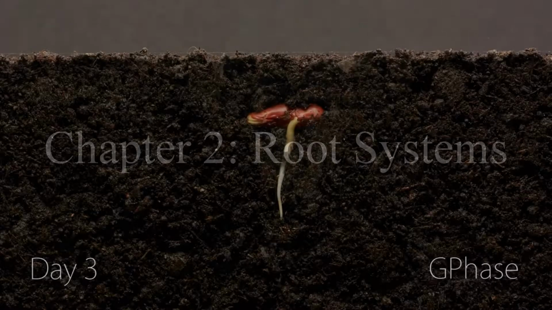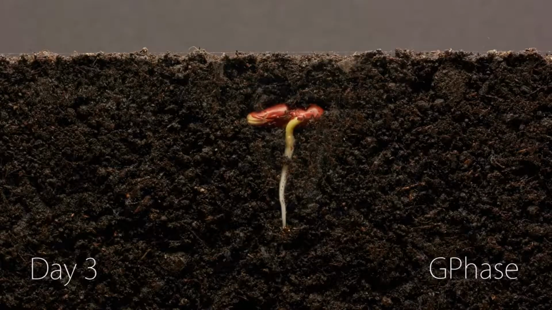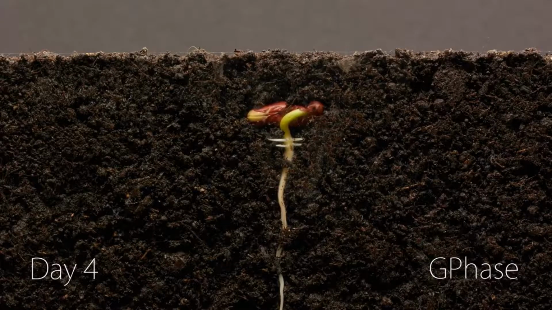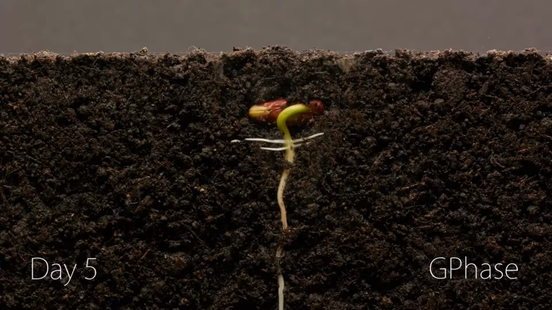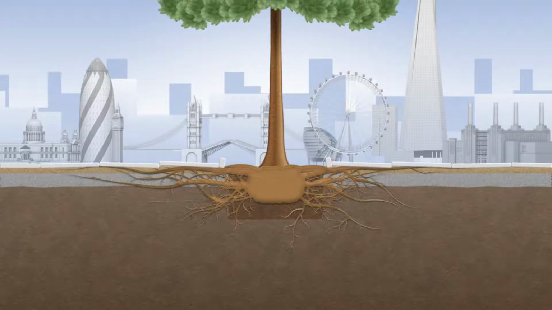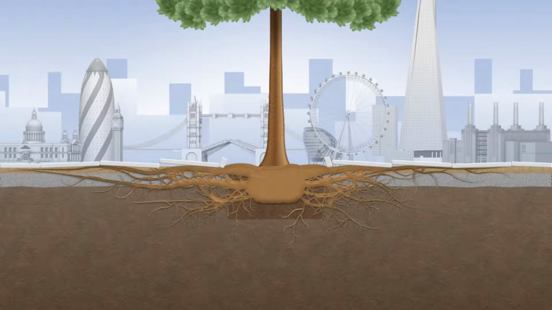Chapter 2. Root Systems. There are 2 main root systems that correspond with the perennial weed category: shallow-rooted perennials and deep-rooted perennials. Shallow-rooted perennials have about a 20 to 30 centimeter deep root system, whereas deep-rooted perennials are weeds having about 1 meter or more of a root system.